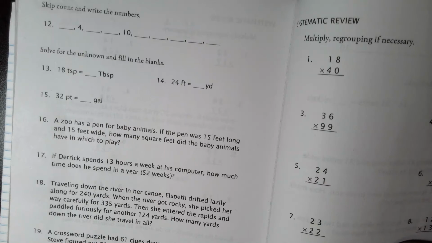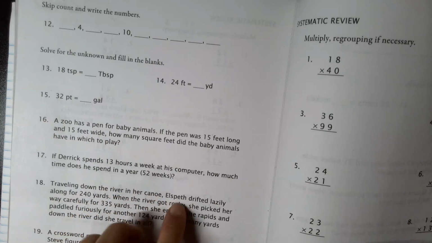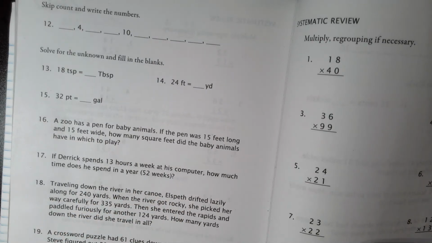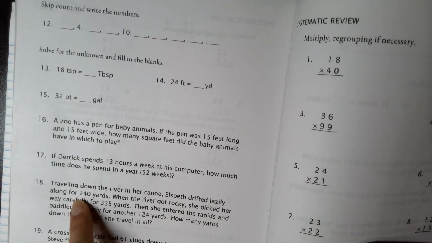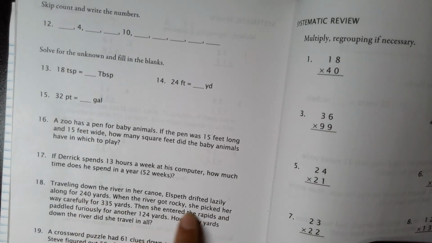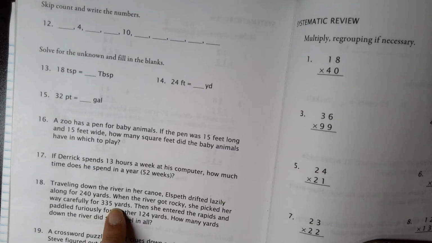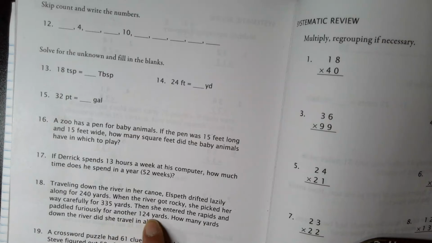Okay, so it's saying in all, and that's one of the key words that I've been teaching our students this semester. In all, altogether, in total. Those are clues that it might be addition. And instead of thinking about Elspeth, you can think of yourself. I drifted along the river lazily for 240 yards, then I started going faster for 335 yards, and then I went really fast in the rapids, furiously, for 124 yards.